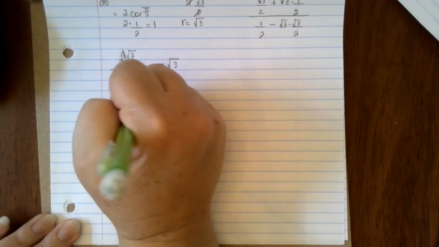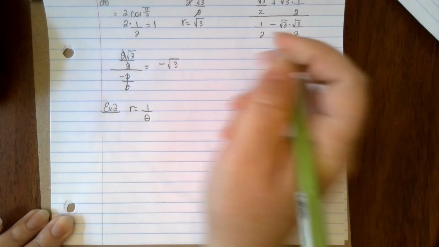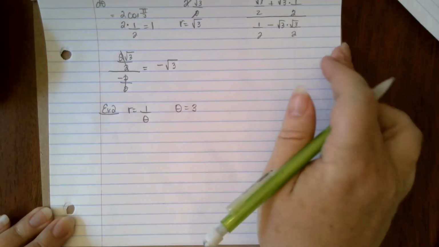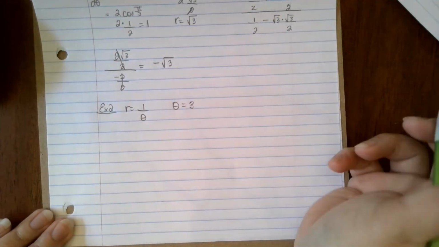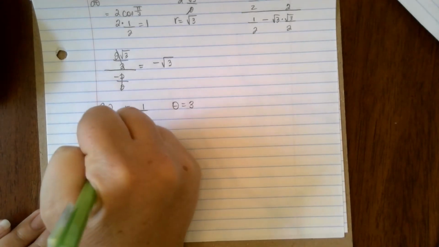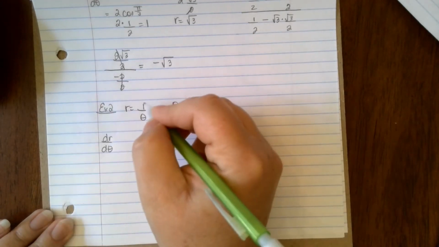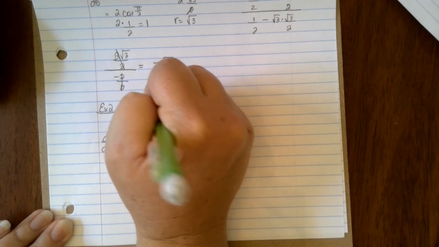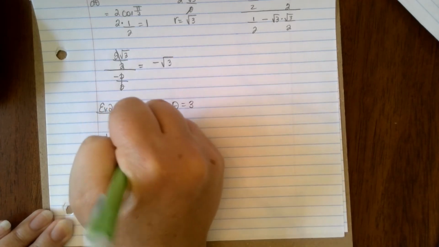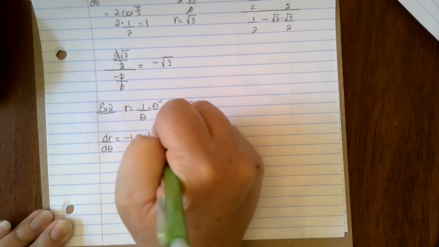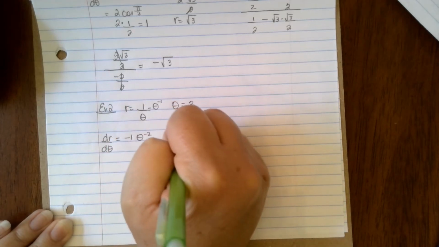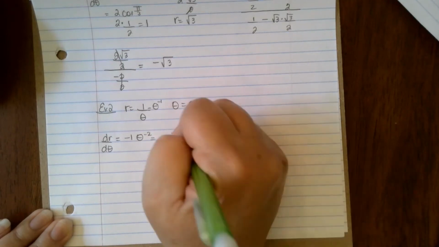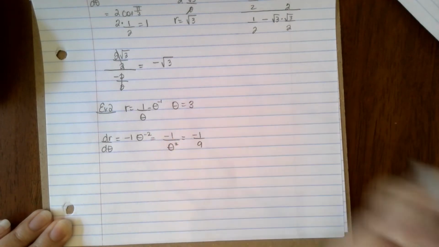Example 2, let's say I gave you that r is equal to 1 over theta, and that theta is equal to 3, and we want to find the slope of the tangent line when theta equals 3. So dr d theta, I'll have to take this to the top. So this is basically theta to the negative 1. So I get negative 1 theta to the negative 2, or negative 1 over theta squared. Now, if I'm determining that at 3, that's going to be negative 1 over 9.